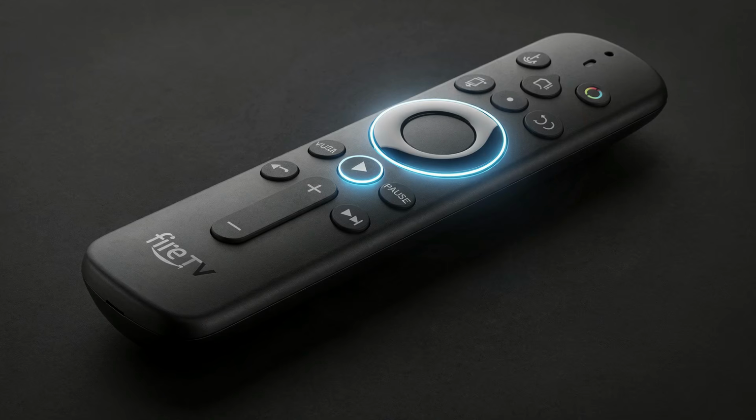Once you have adjusted these settings, restart your Firestick properly. Go to Settings, My Fire TV, and select Restart, or hold the Select and Play Pause buttons on your remote for a few seconds. This reloads the system and often fixes lag or freezing issues that happen after an update.